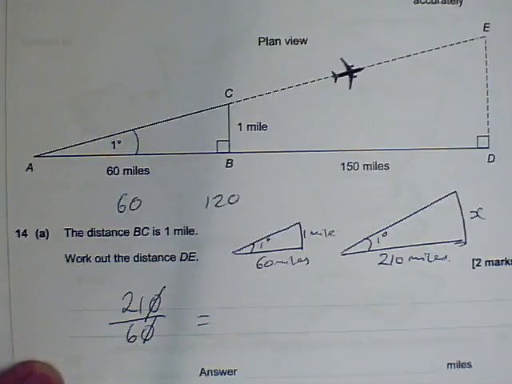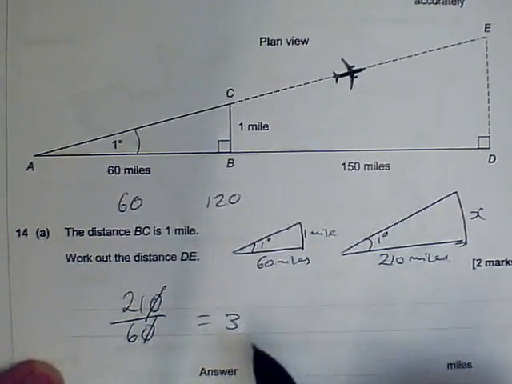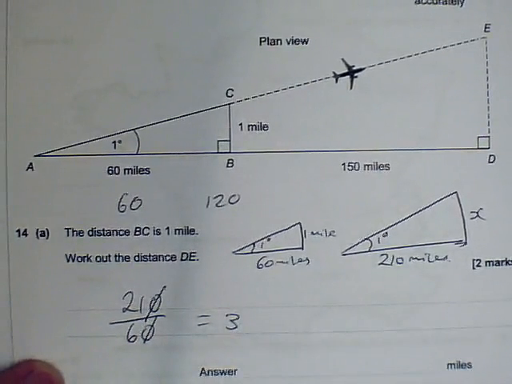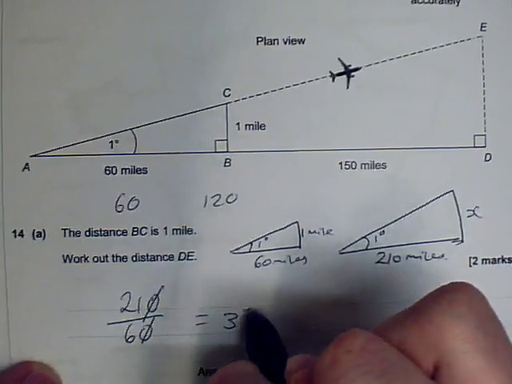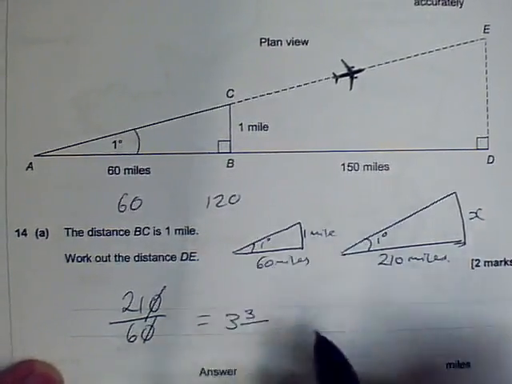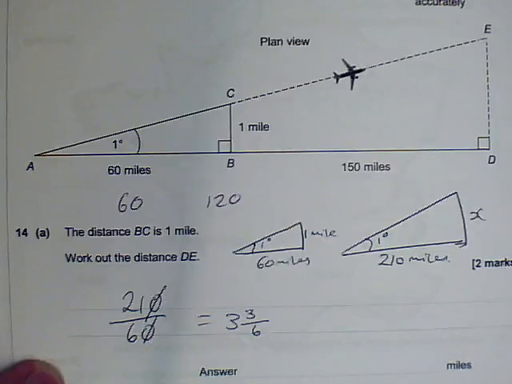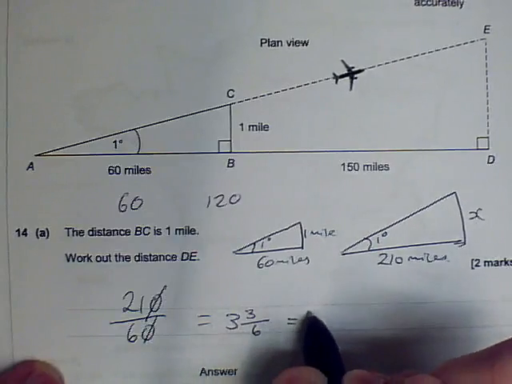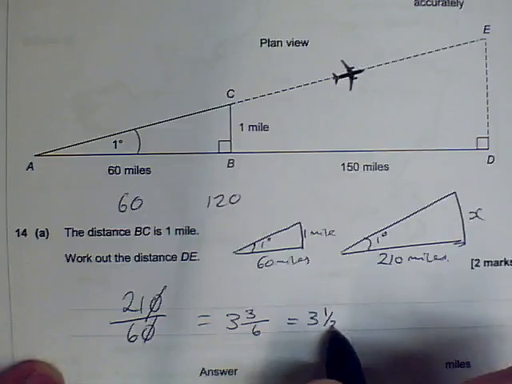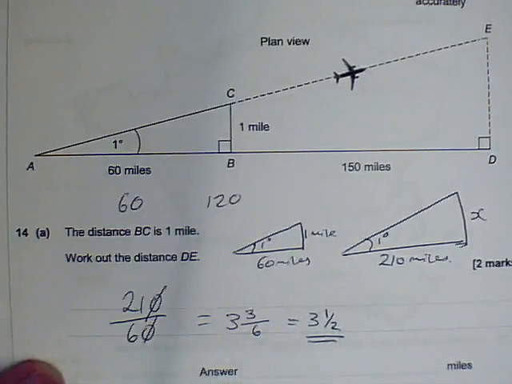Well, 6 goes into 21 3 times. 6, 12, 18. And 18 up to 21 is a remainder of 3. And because I was just dividing by 6, I put that over 6. So it's 3 and 3 sixths. And 3 sixths is the same as a half. So that means my scale factor is 3.5.